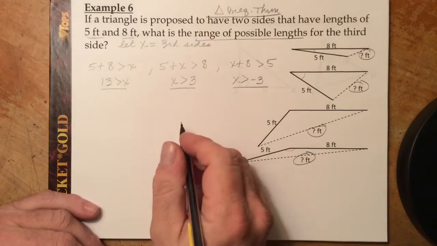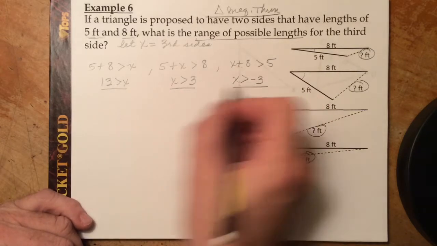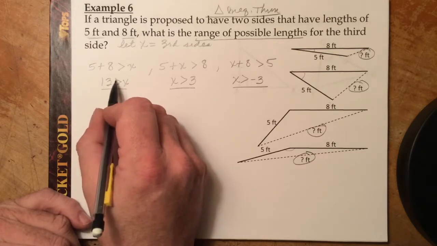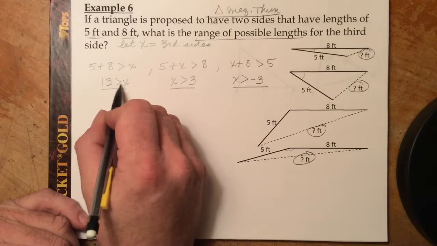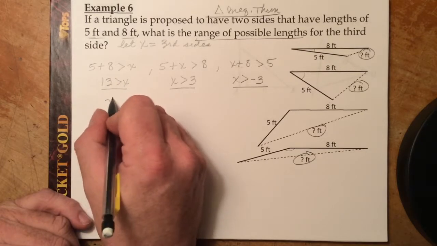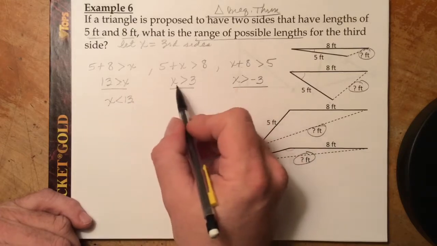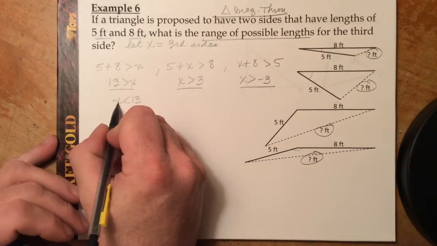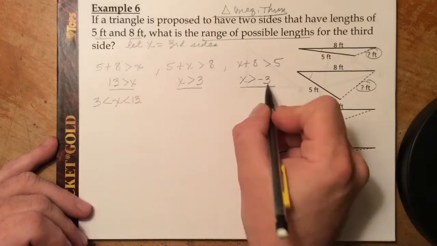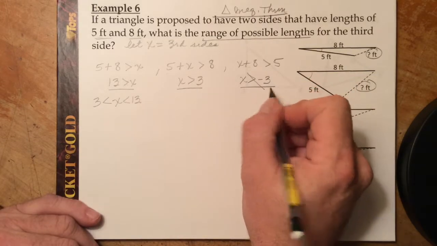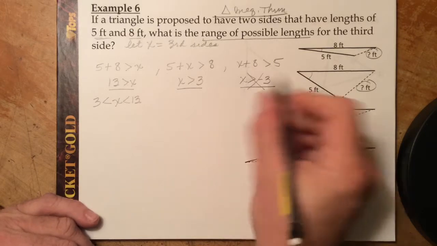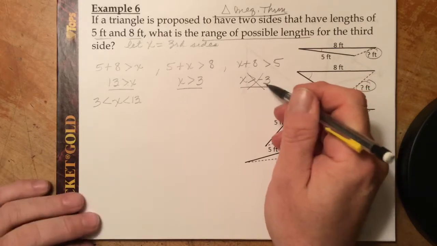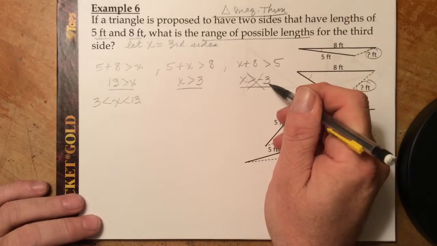Once you get to this point, you take a look at each inequality and see if it works. 13 is greater than x, so x is less than 13. I can write x is less than 13 here. This one says x is greater than 3, so I can use this and say x has to be greater than 3. This last one we cannot use, because x is a length, and since x is a length, it cannot be negative. So this one doesn't work. This is impossible.